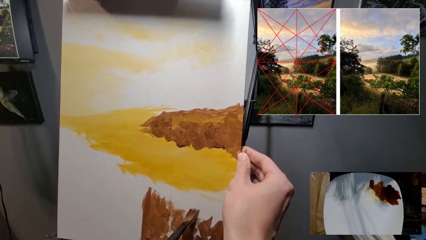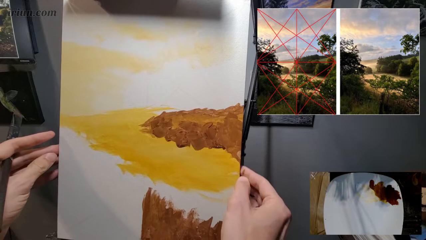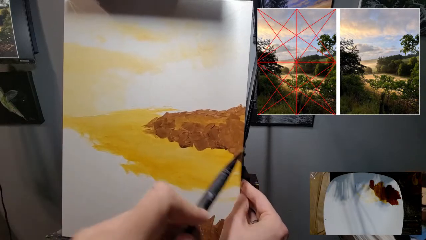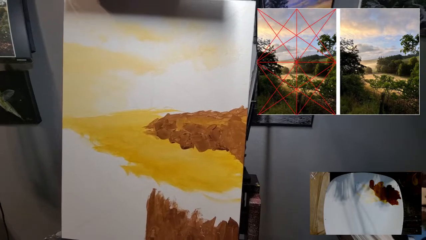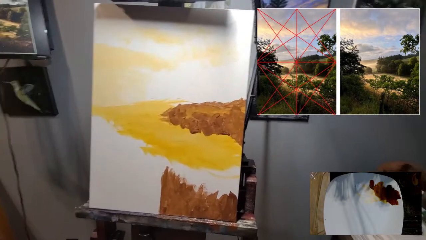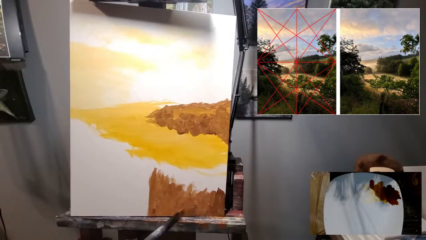Again, I want to emphasize this. We can put more grass and things here, but basically right now I'm just painting blocks of value. So this is shadow basically over here.